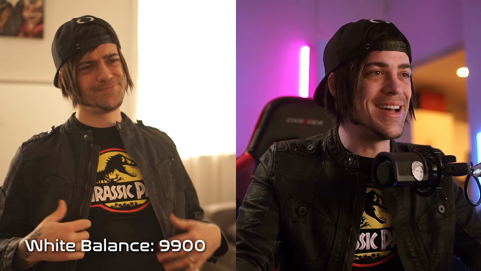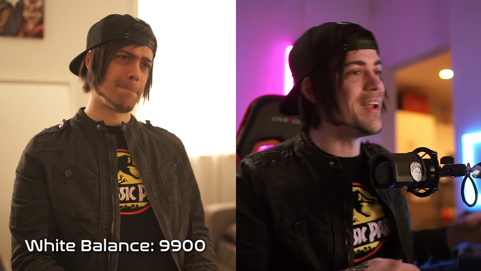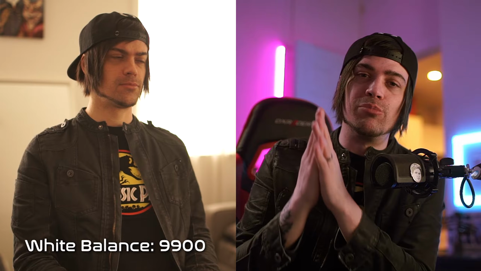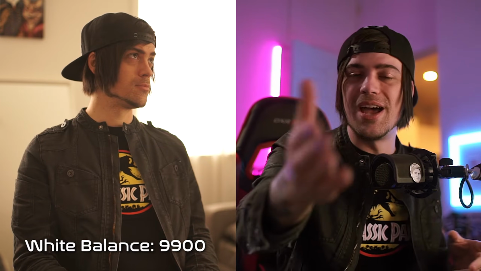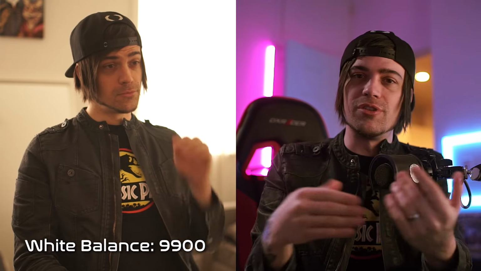So if we take it to the extreme now and I go all the way up to 9900 degrees on my camera, you're seeing that the image looks even more orangish, almost like we are looking into my kitchen light right there. Now, again, that is because we are adding orange to our image to counteract the blue light coming in from the sunlight. So now you can kind of see that when you're changing your color temperature, you're actually adding different types of light in there.